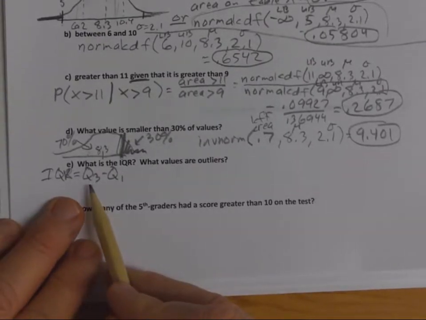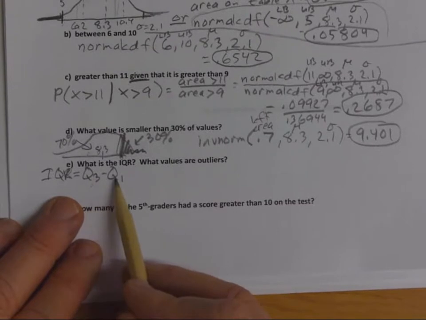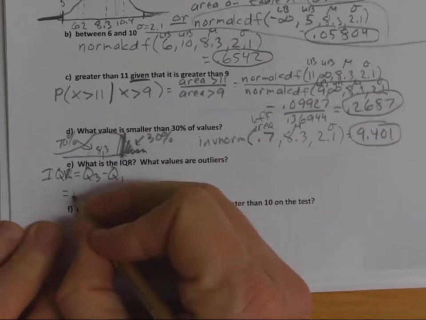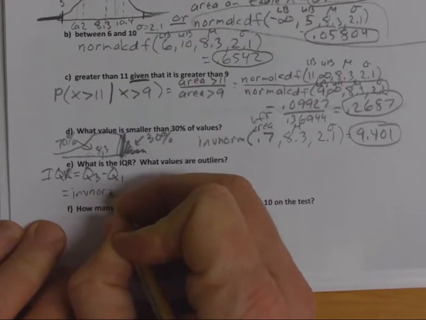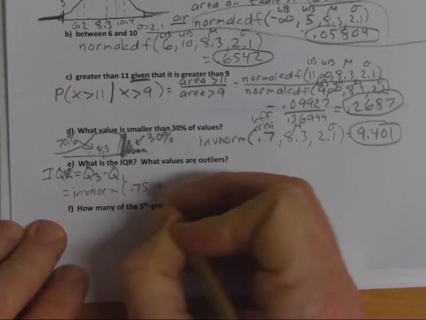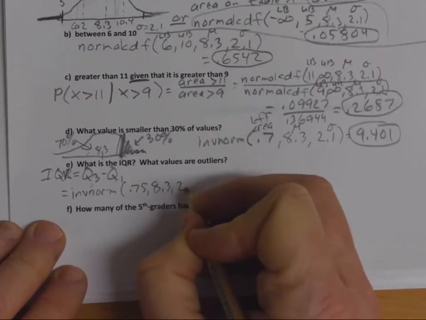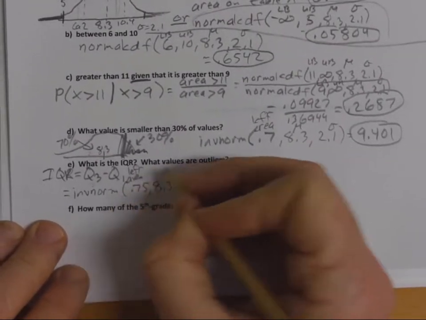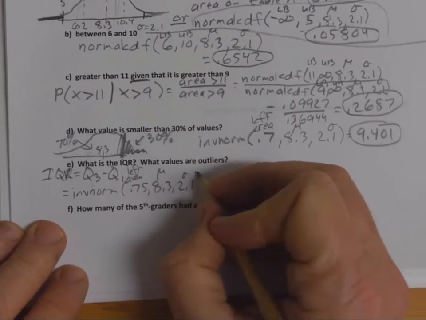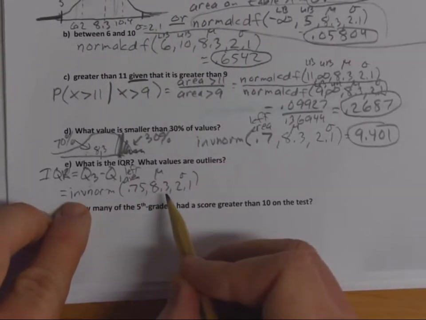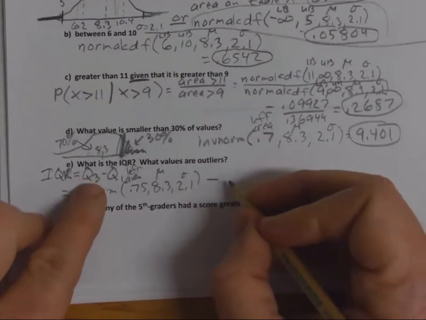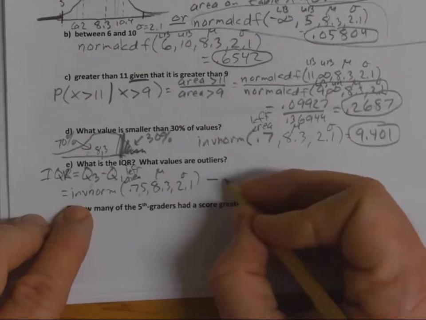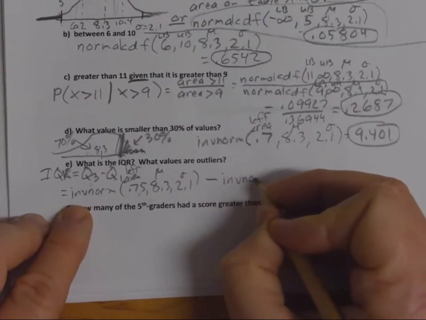Q3, the upper quartile, is the 75th percentile. Q1 is the 25th percentile. And so how do you find percentiles in a normal curve? Inverse norm. So I'll do inverse norm of 0.75, mean of 8.3, standard deviation of 2.1. That is my left area, that is my mu, and that is my sigma. That is how you find Q3, the 75th percentile.